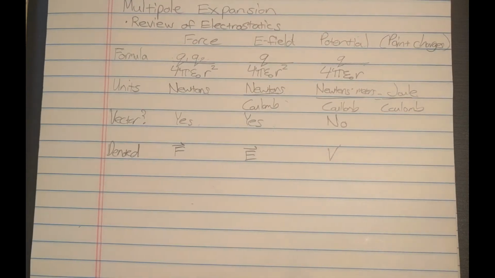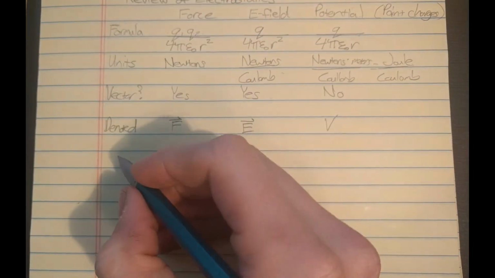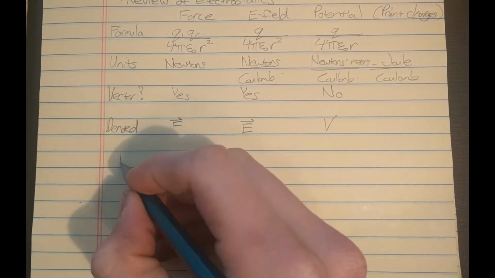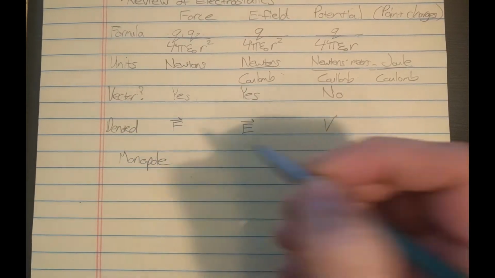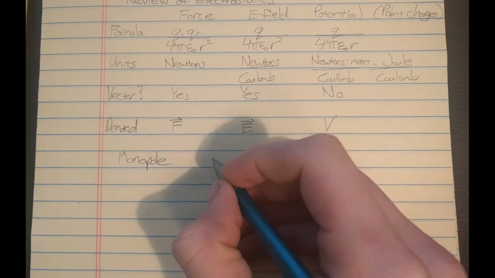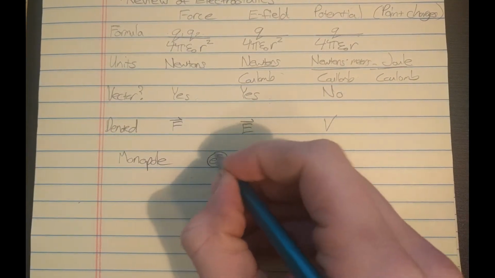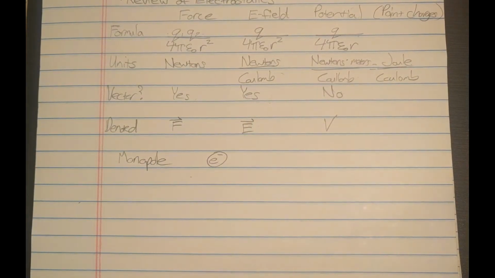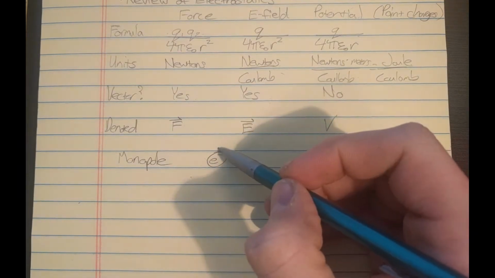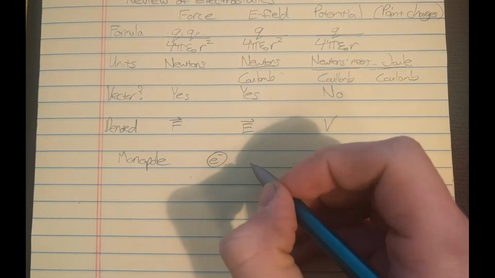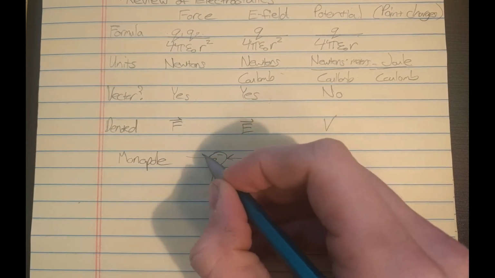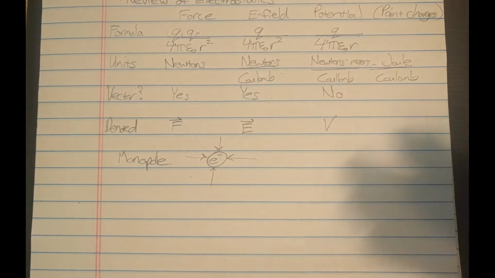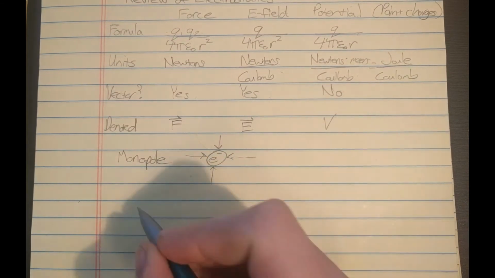So, what is a multipole? Well, if you have just one point charge, you can think of it as a monopole. A monopole could just be, for instance, an electron. And the electron is going to emit some electric field, and you would draw those field lines pointing in to the point where the electron is.